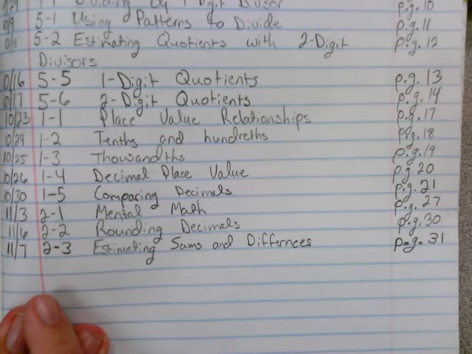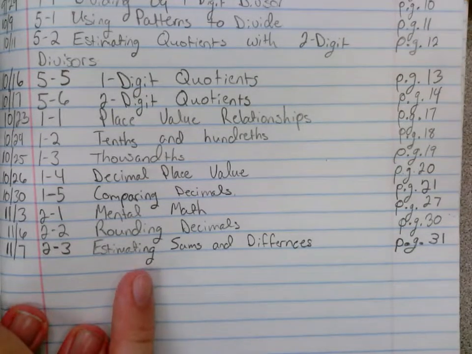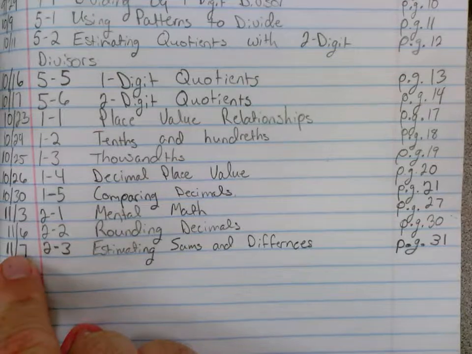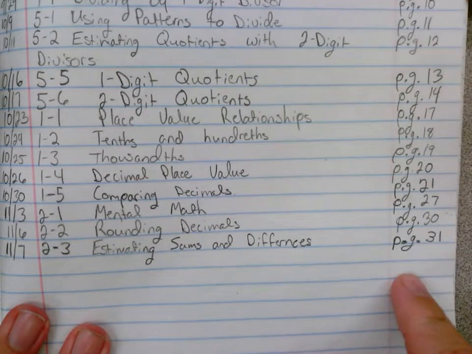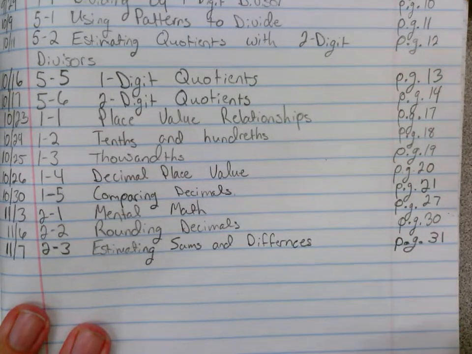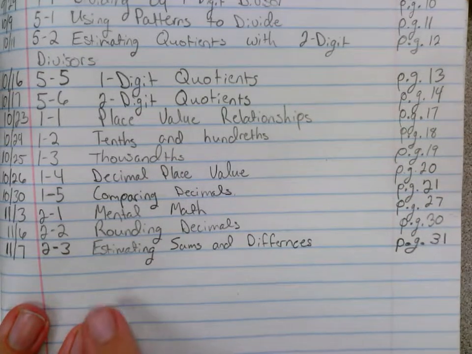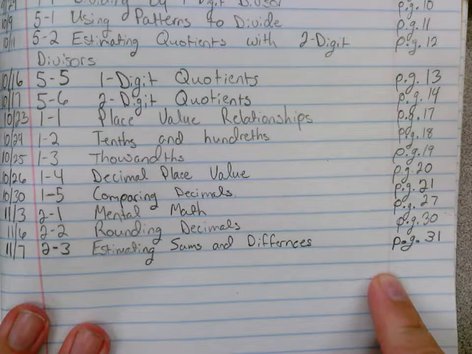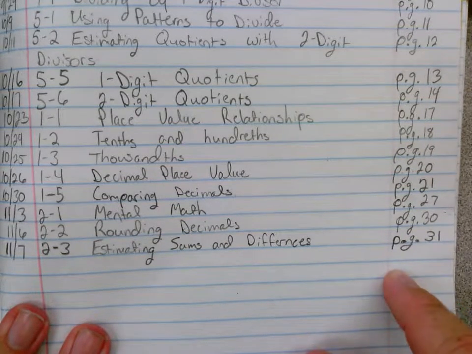Today we're going to be working on estimating sums and differences, and it's going to be topic 2-3, and today's date is November 7th. In my notebook it's on page 31, but remember in your notebook it may be on whatever page, so just update your table of contents accordingly. You can pause the video here if you need to update your table of contents before moving on.